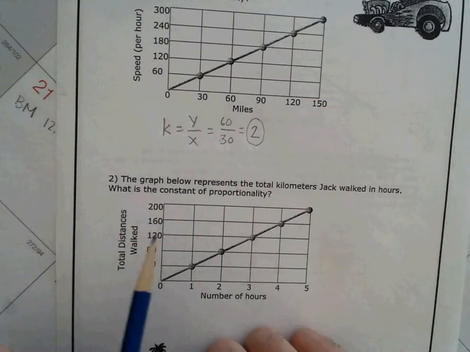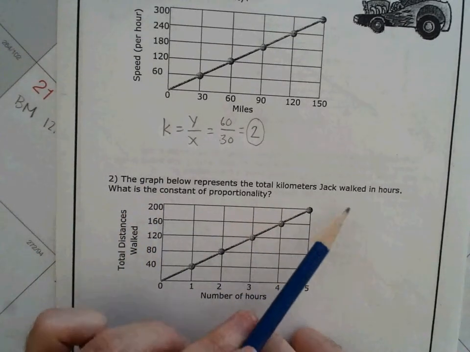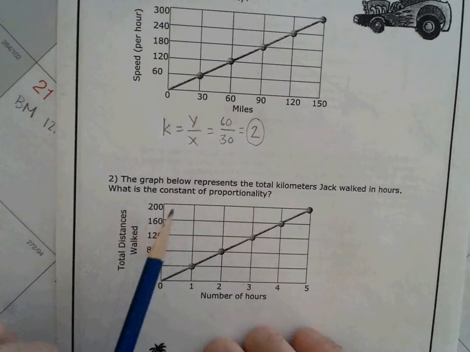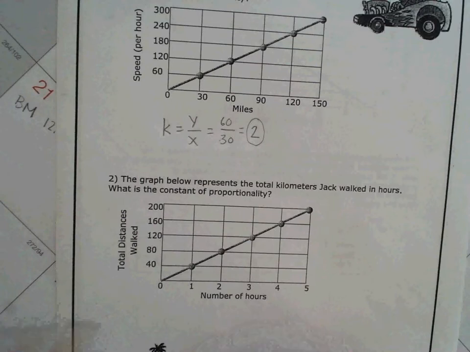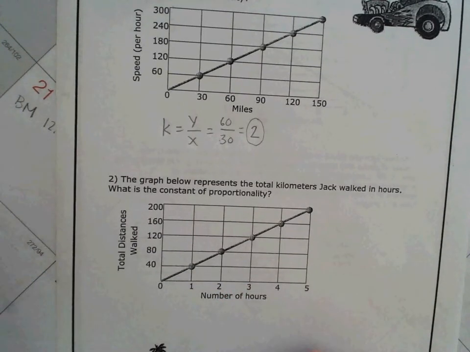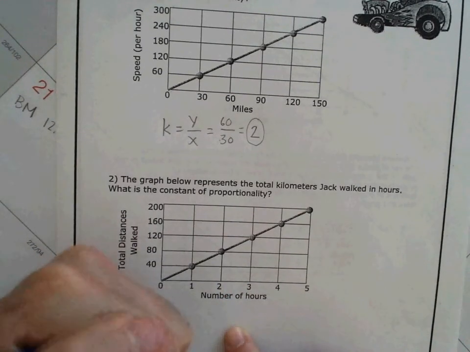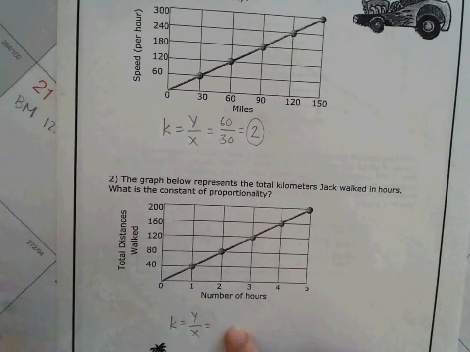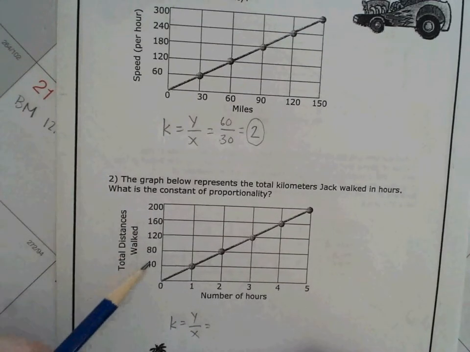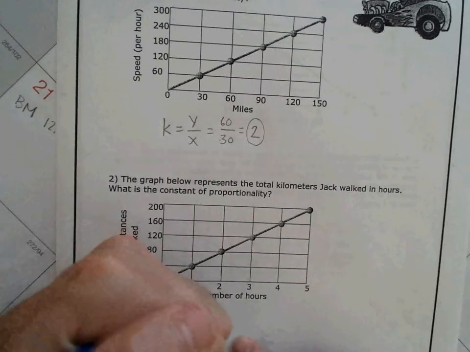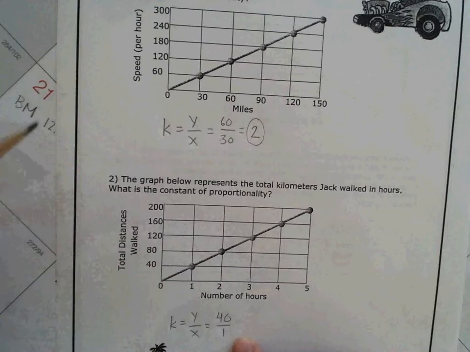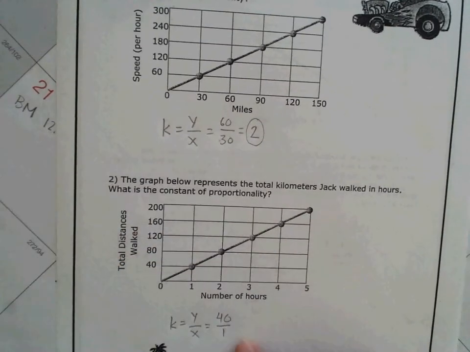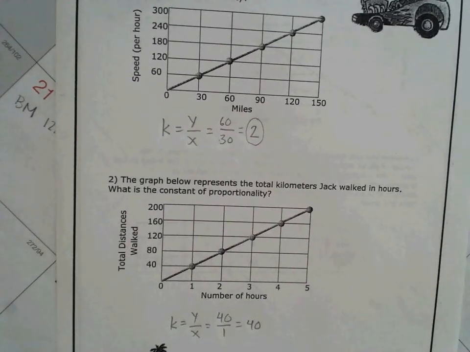The second graph over here, we're talking about representing the total kilometers Jack walked in hours. So what is the constant of proportionality? So once again, you can choose one of these dots to work with. Remember, we're doing y divided by x, not x divided by y. So here I'm going to go ahead and take this first one, so 40 divided by 1. And you could have done 80 divided by 2, 120 divided by 3, 160 divided by 4, or 200 divided by 5. Either way, you get this answer of 40.